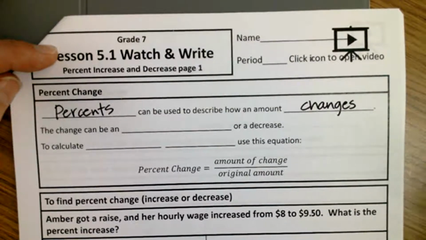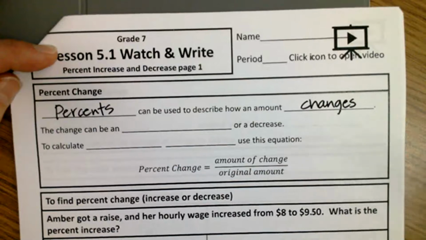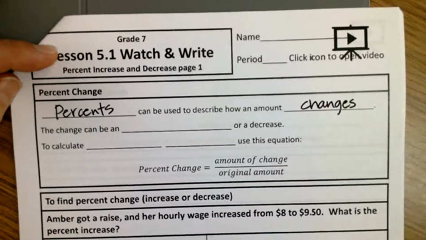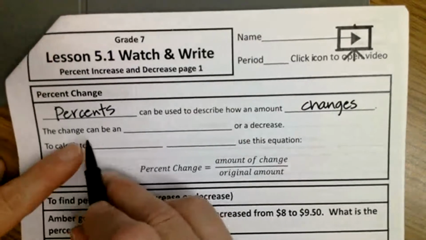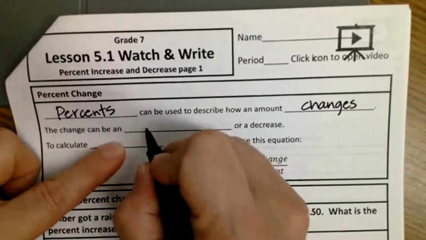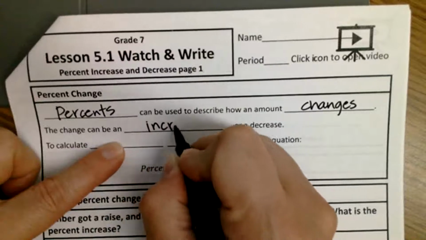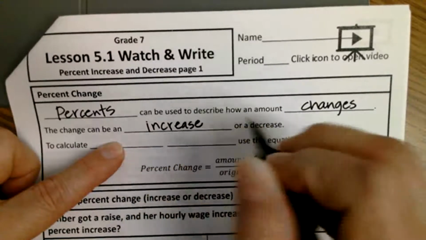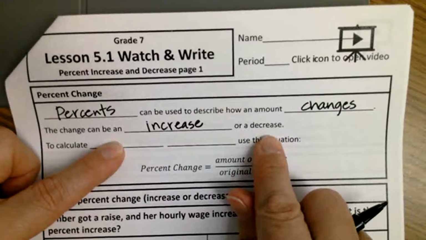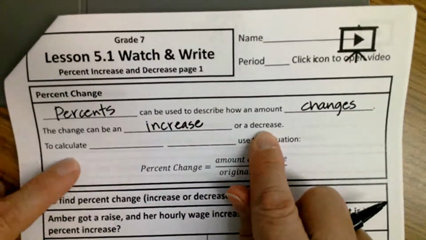So that is an example of an amount of students changing. It went down and then it went back up, right? So there was a decrease in the number of students when the students left and the number went down. Then there was an increase when we added a couple more students when people moved into our classroom, okay? So the change in an amount can be an increase, meaning the number can go up, or the change can be a decrease, meaning the number goes down.